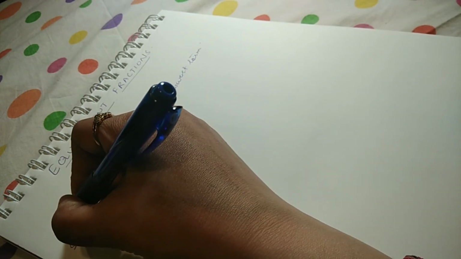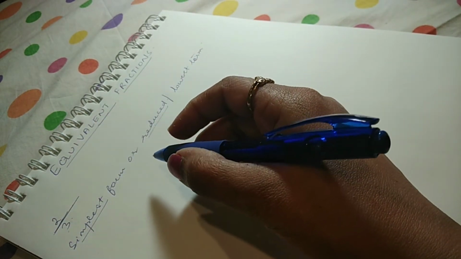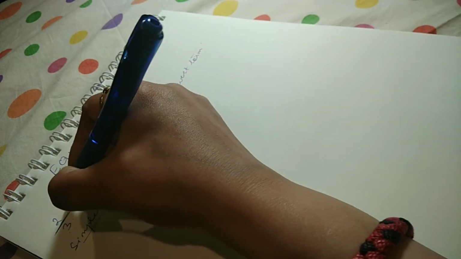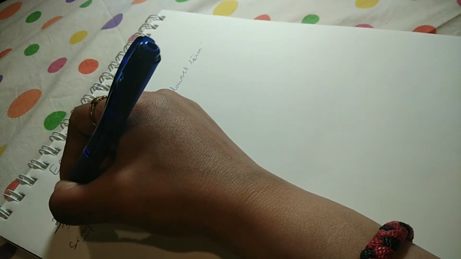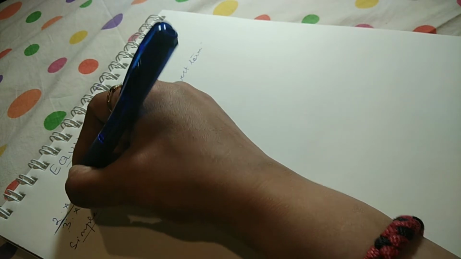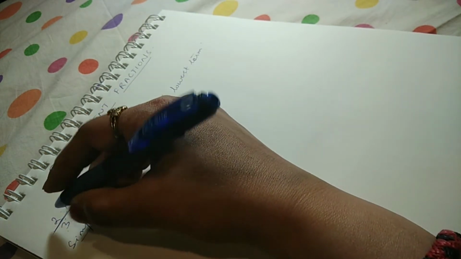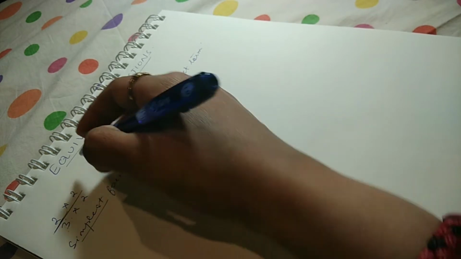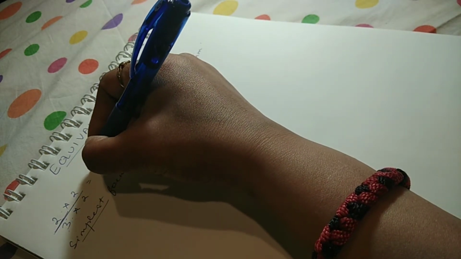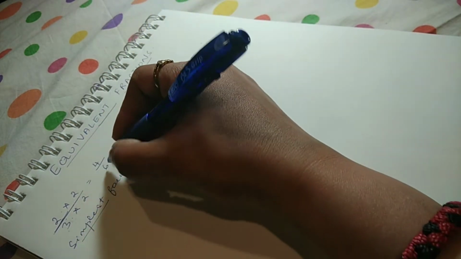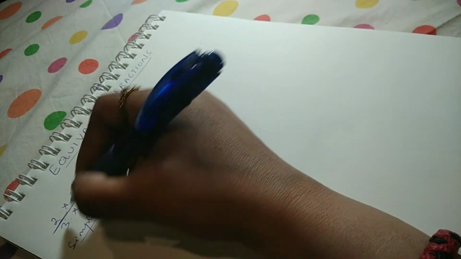So to find out equivalent fractions of such numbers, we can just multiply the numerator and denominator with any same number. It has to be the same number. Let us start with 2. So multiplying numerator and denominator by 2, what will we get? 4 by 6. So now 4 by 6 is an equivalent fraction for 2 by 3.